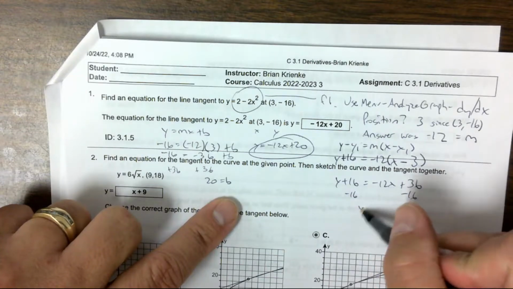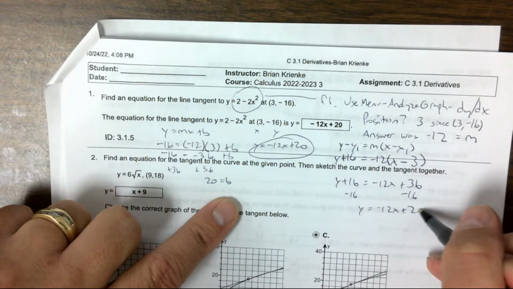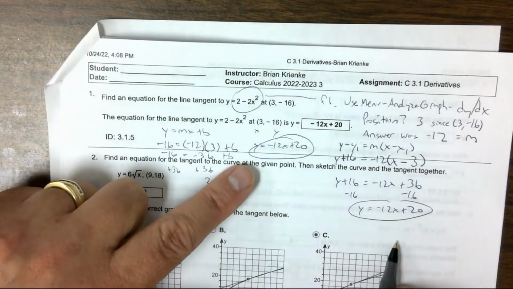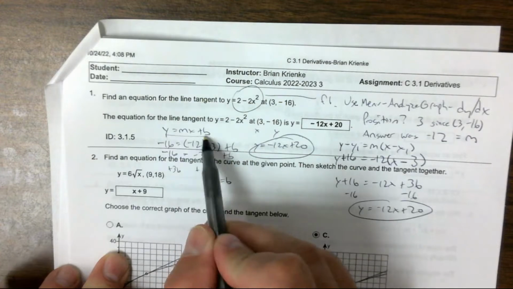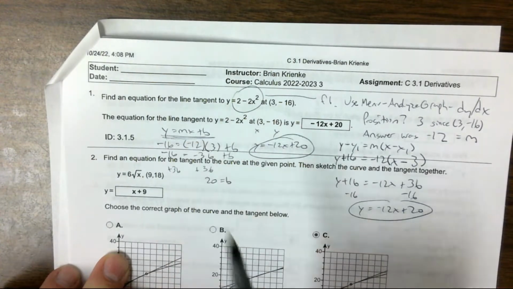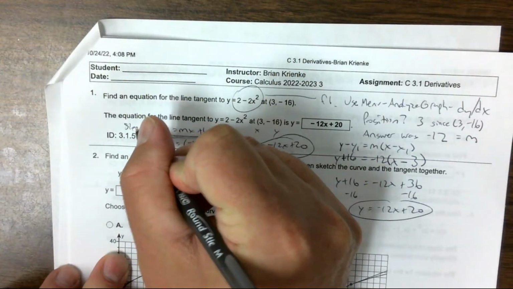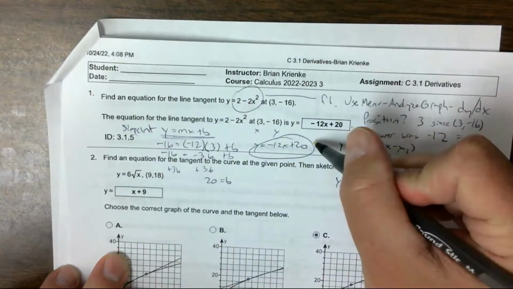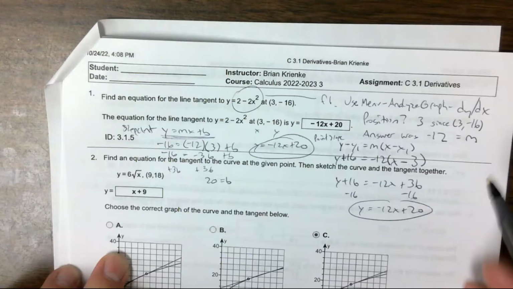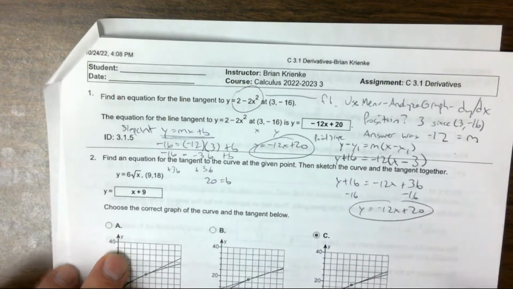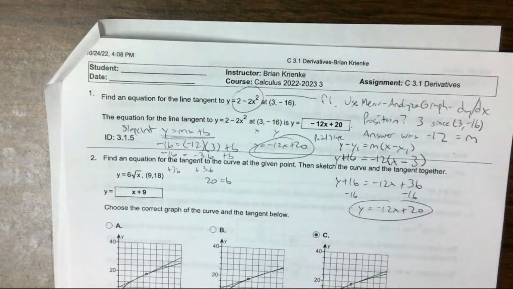So y equal negative 12x plus 20. So there are two approaches to the same thing. Most of y'all probably want to use y equal mx plus b, which is the slope intercept. But if you'd rather use the point slope, you can, because we figured out the slope and we have a point. So anyway, they both work.